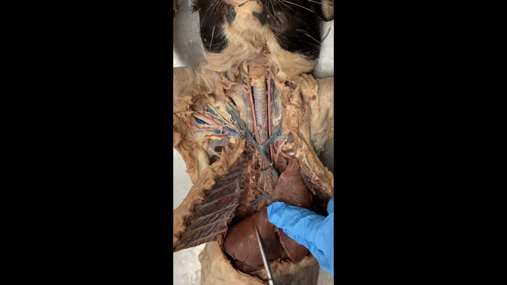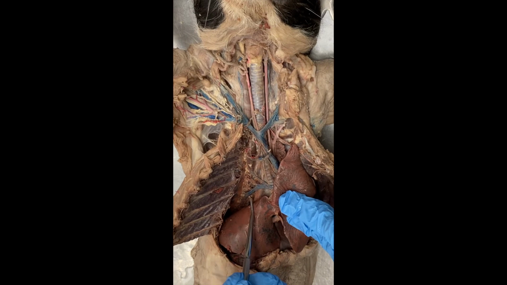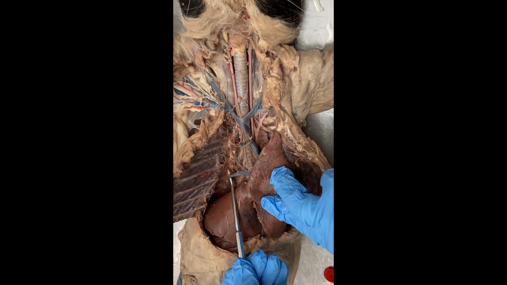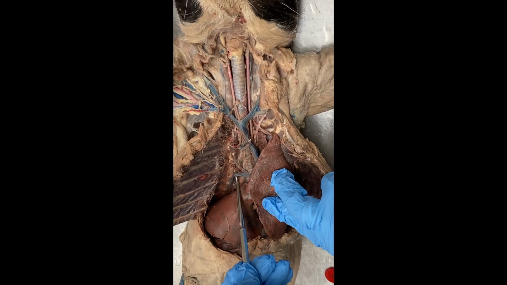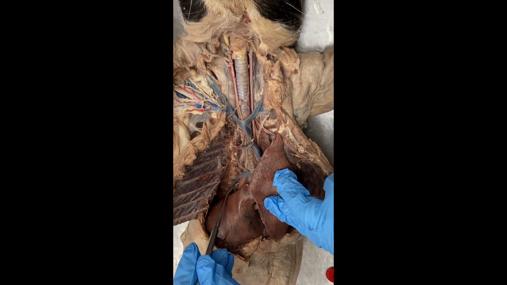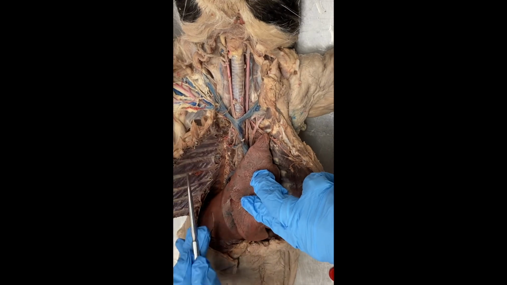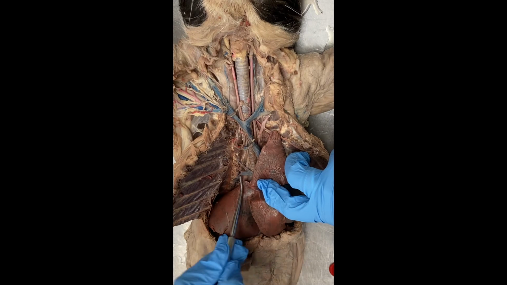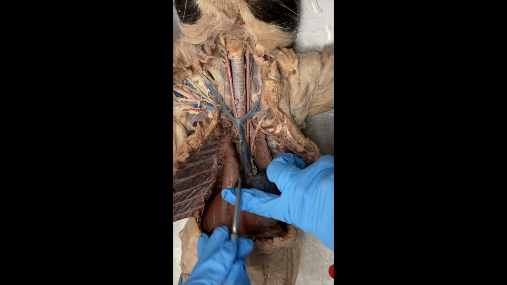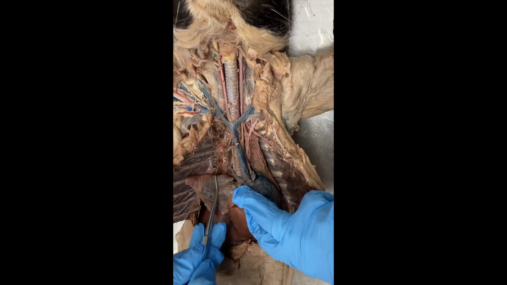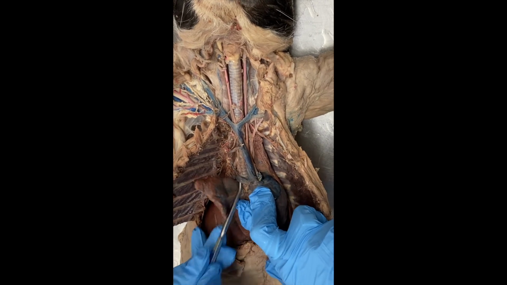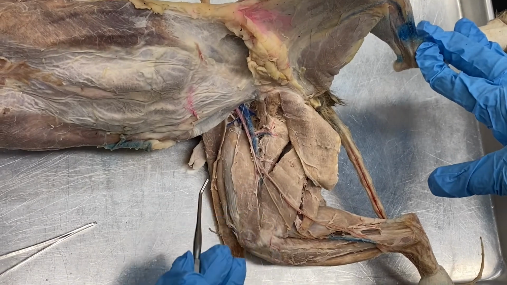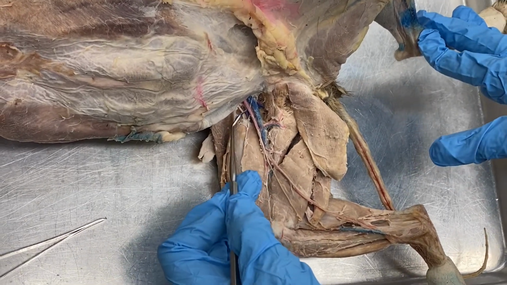The vein that I want to make sure that you guys look at in this dissection is the azygous, A-Z-Y-G-O-U-S, azygous vein that drains the posterior intercostal veins from the right side. Azygous vein, only seen on one side. This is also a tributary of the superior vena cava.